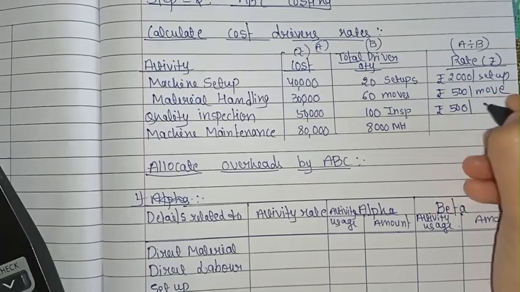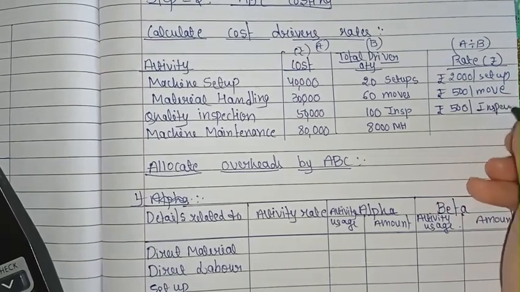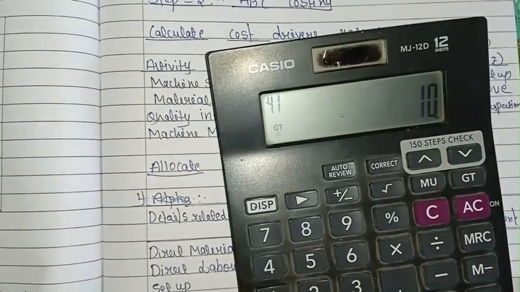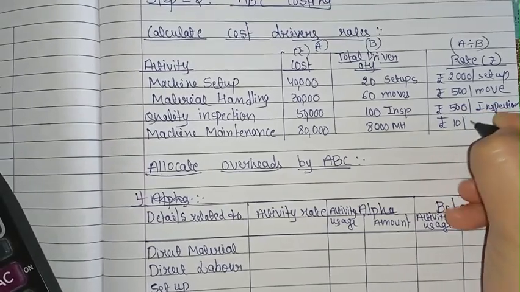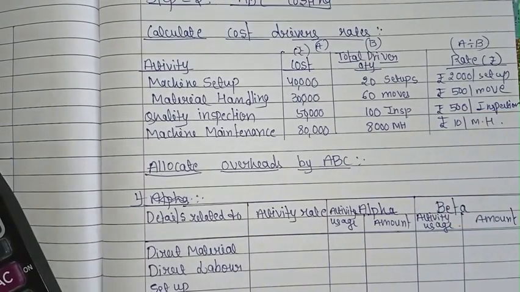Rupees 500 per inspection, and 80,000 divided by 8,000. That is rupees 10. Rupees 10 what? Per machine hour. Right. Now we have calculated the cost driver rates.